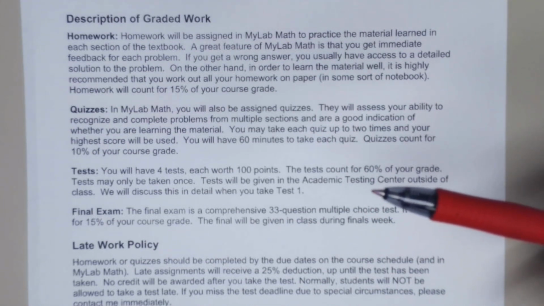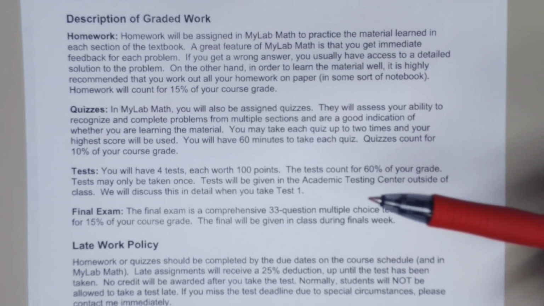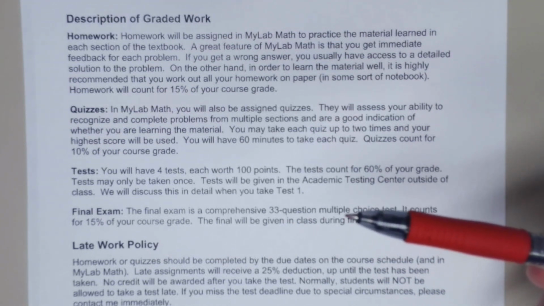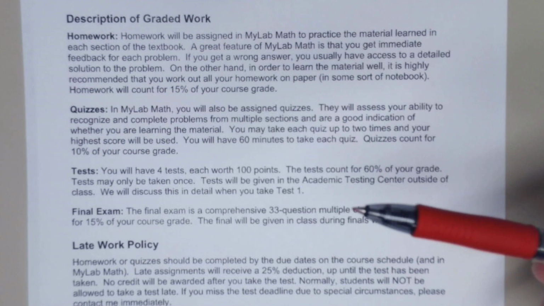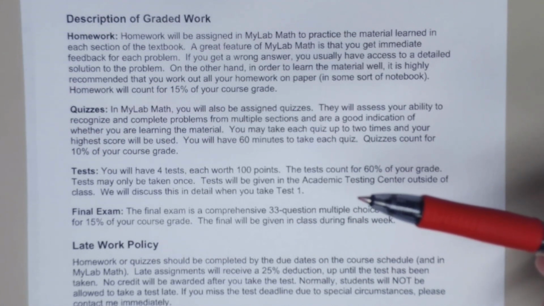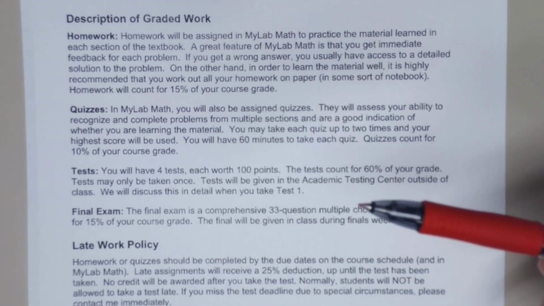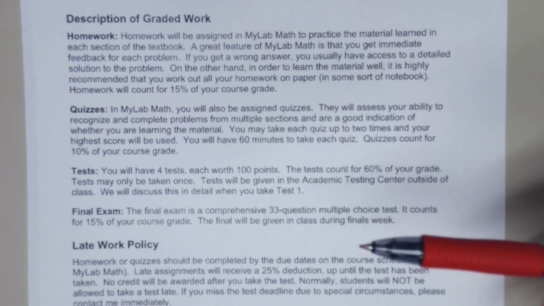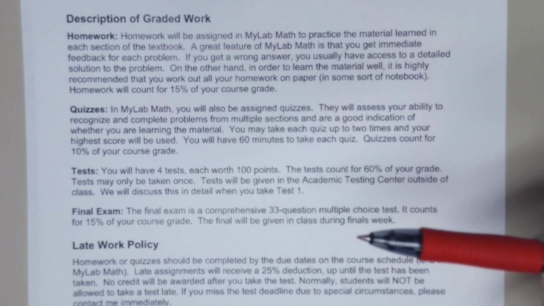Tests, we talked about the fact that there's 4, 60% of your grade. Notice you can only take tests once, and they will be given in the academic testing center outside of class time, and we'll talk about that when we get to the time when we got to take test 1. Final exam. There is a comprehensive final exam. It's actually 32 questions. It'll be 15% of your grade, and the final will be given during finals week.